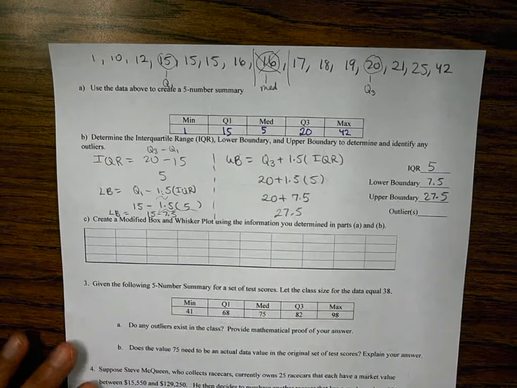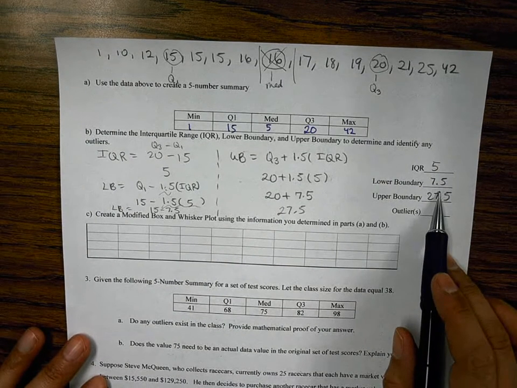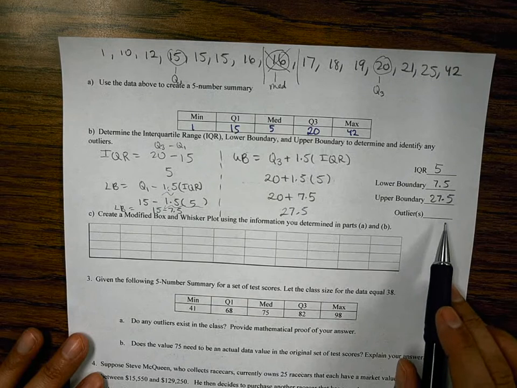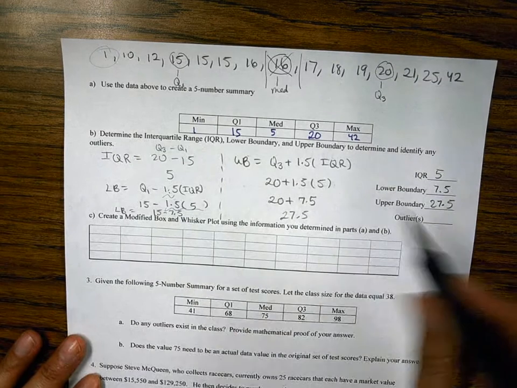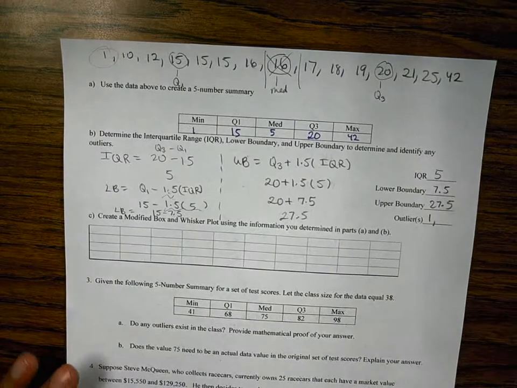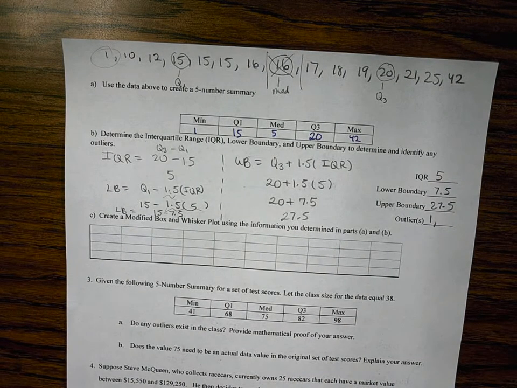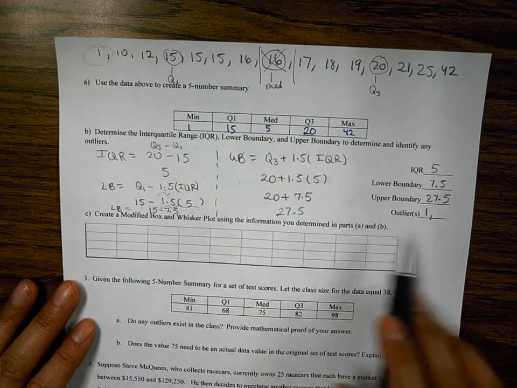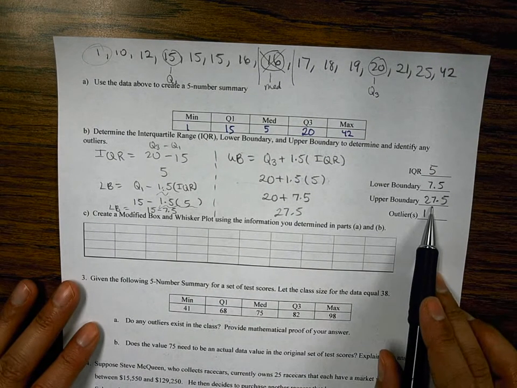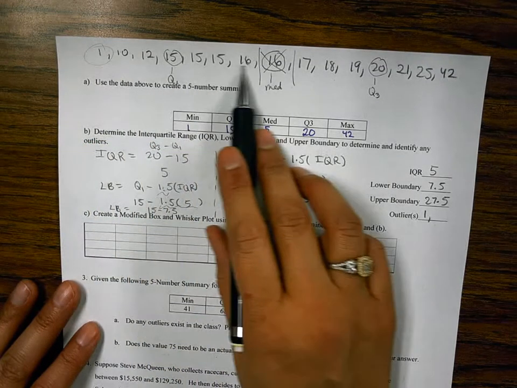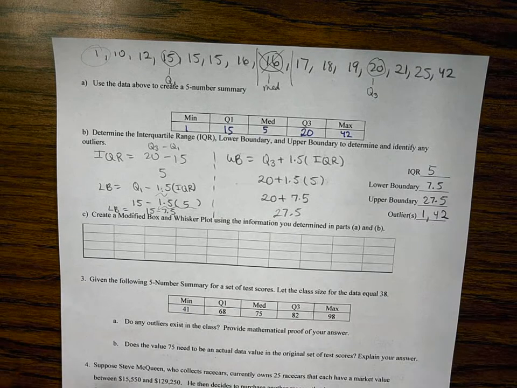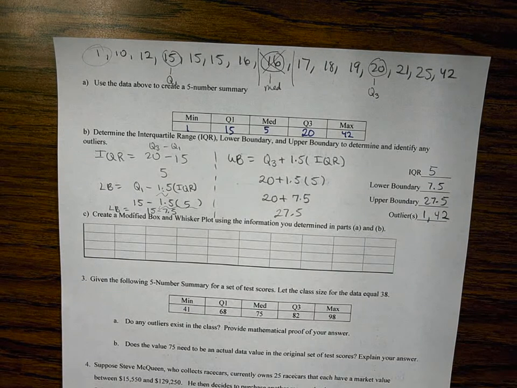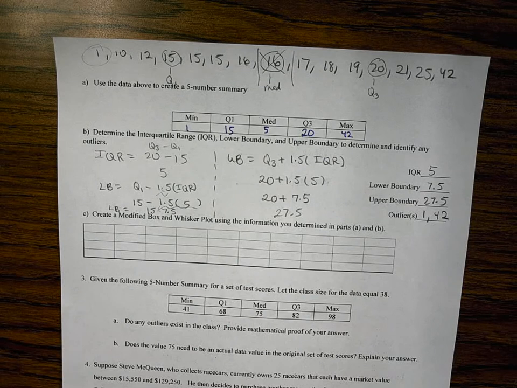Okay, and lower bound is 7.5, so an outlier is going to be any number smaller than 7.5. These are all bigger, bigger, bigger, bigger. That's the only one that is smaller, so 1. And sometimes it's possible to have no outliers or only one outlier. Okay, let's check if we have any on the other side. Anything bigger than 27.5. These are all smaller, smaller, smaller, smaller, smaller until I get to 42. That is much bigger. So 1 and 42 are my outliers. They're not an ordered pair. There are just two outliers that I have. One is 1 and the other is 42.